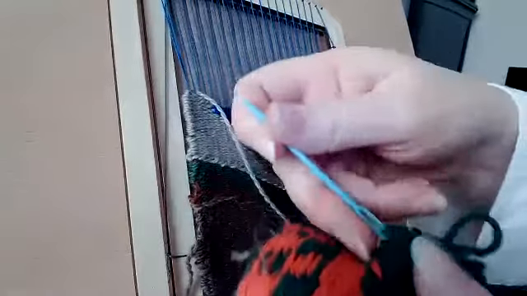So I am just sticking that down a few rows. And then I would just cut that off. And there you go. So you can do that in the middle of these things too.